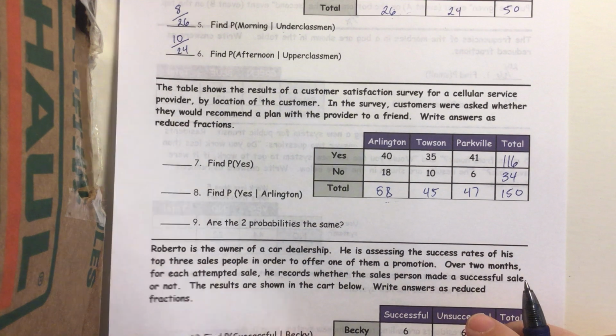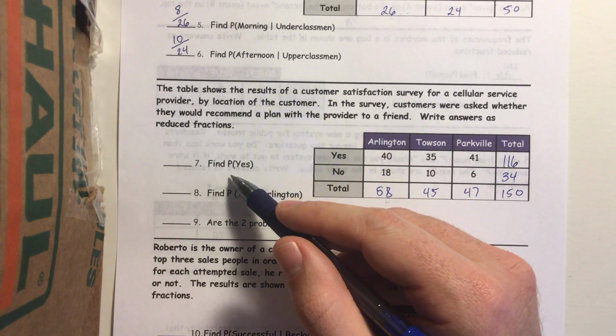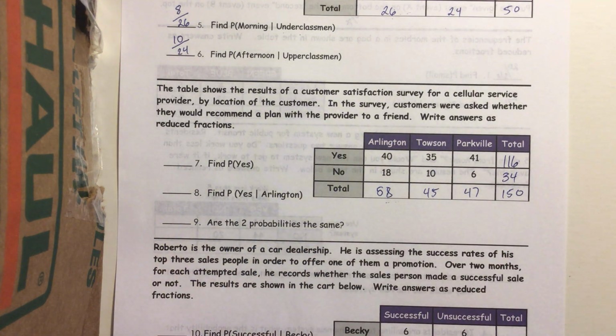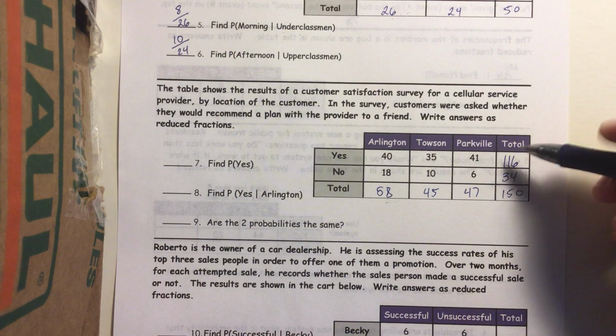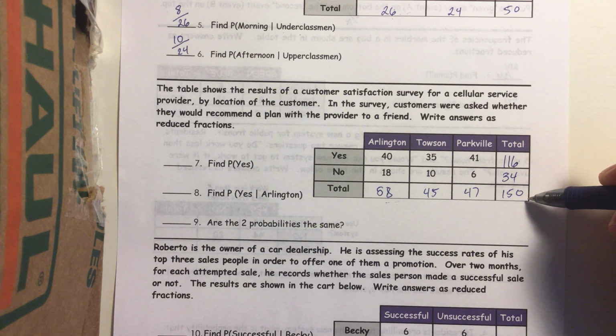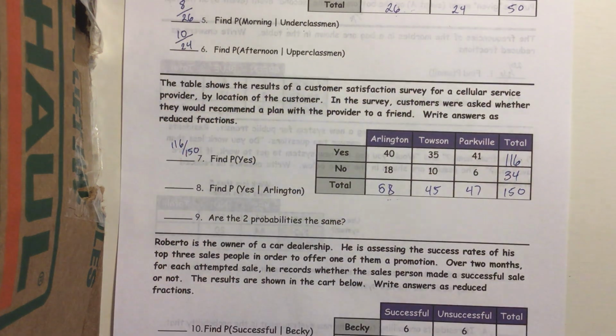Okay, so this first question is not a conditional probability question. It just wants to know what is the probability of choosing somebody that said yes. Okay, well, how many people total said yes? 116 people said yes. Out of how many people total? There was 150 people total. So you have a 116 out of 150 chance of choosing somebody that said yes.